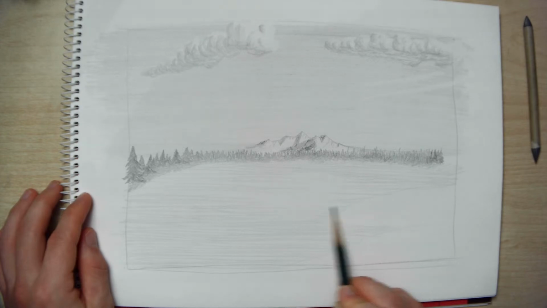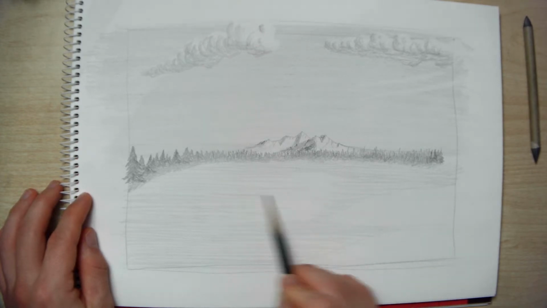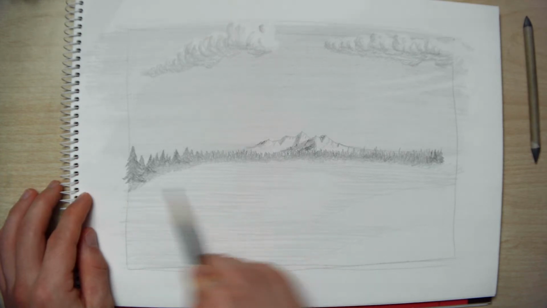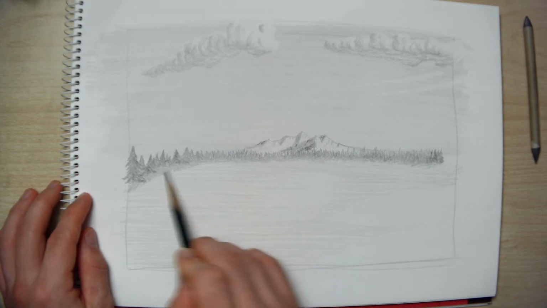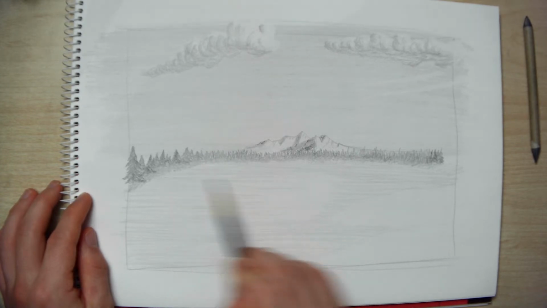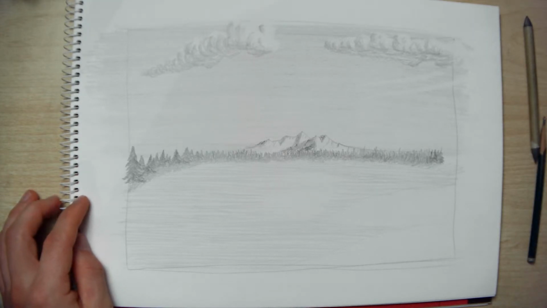And there's something visible here as well, some parts of the water. Now I'll make some areas of the water darker.